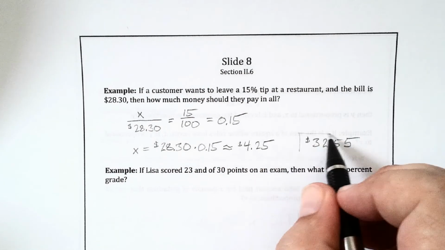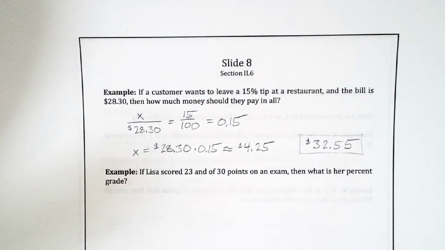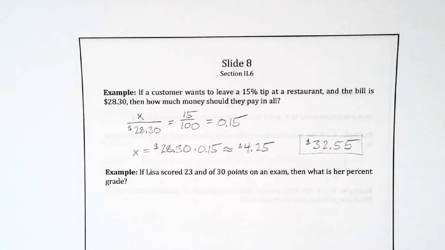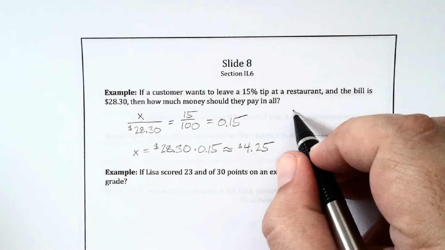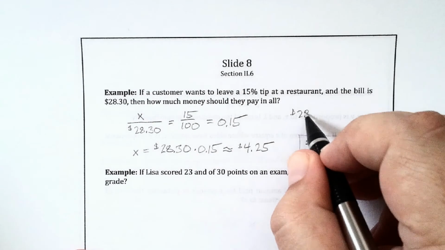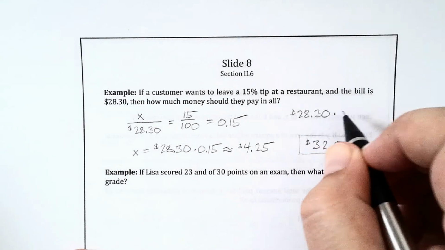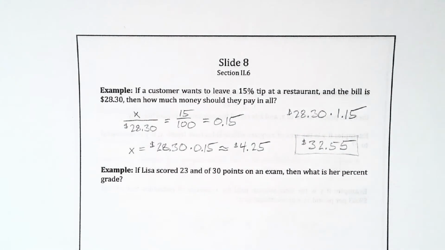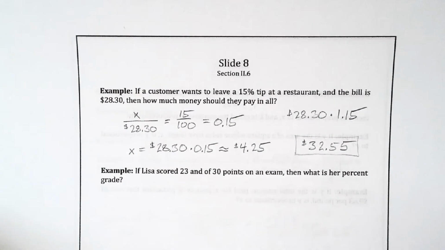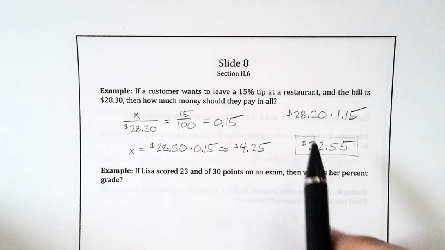A faster way to do it would have been to just multiply 28.30 by 1.15. And then that would include the price that you have to pay plus the tip. So you could do this then in one step.